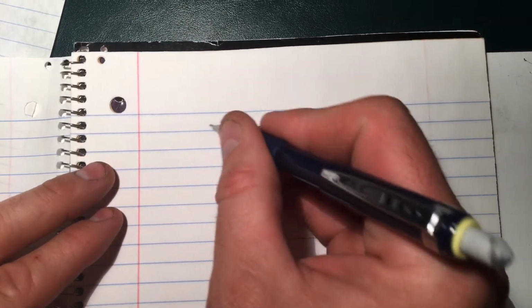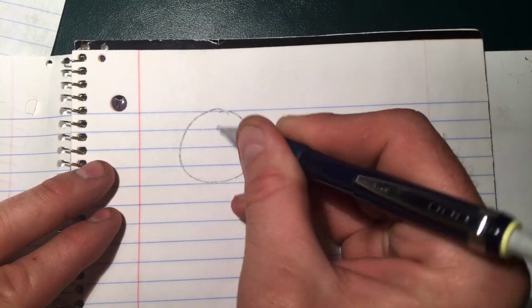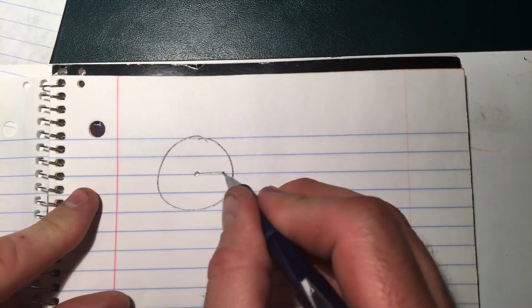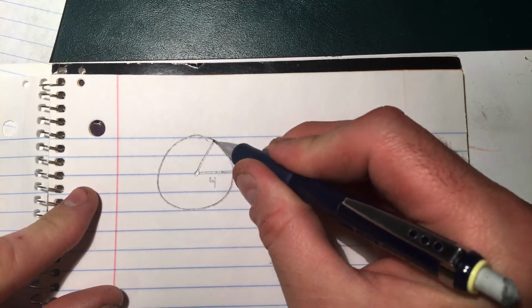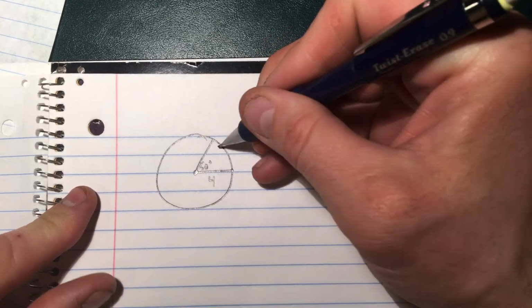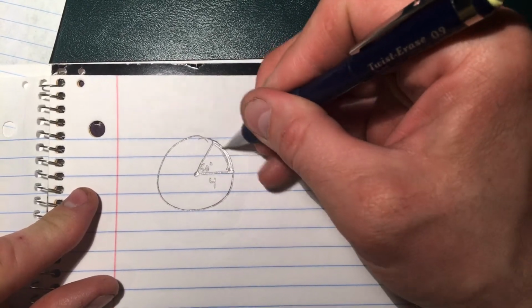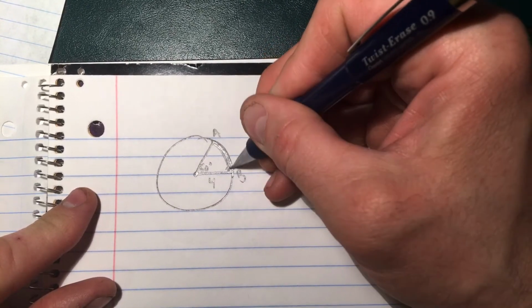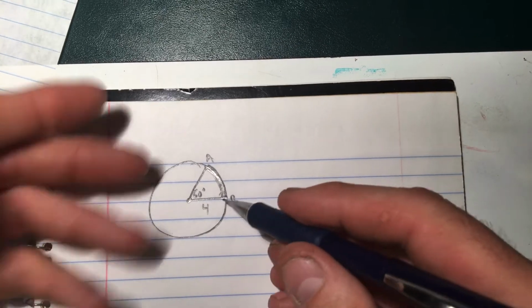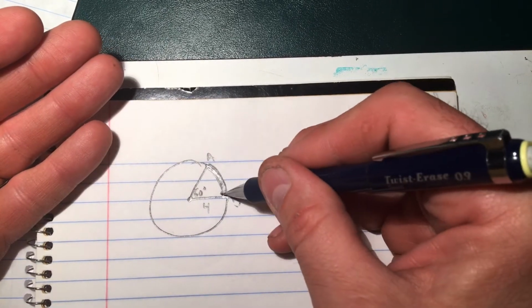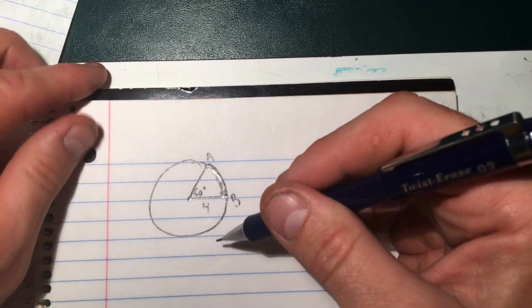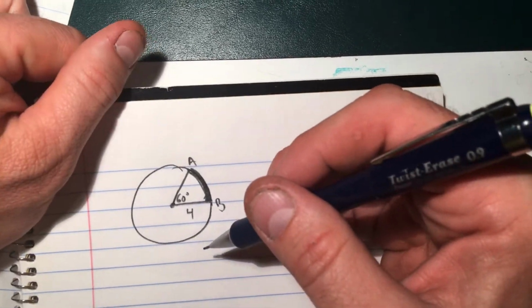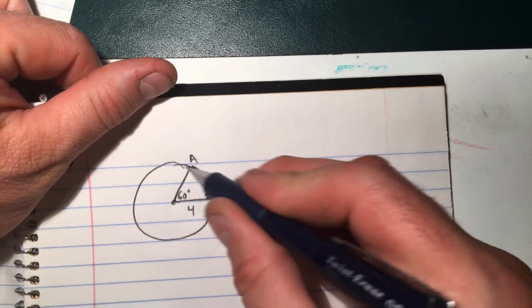Okay, so let's say somebody's got a circle, and they say to you, hey, I've got a radius of 4, but this angle right here is only 60 degrees. I want you to find out the length of arc AB. And you're like, what? Length of arc AB? But isn't that a portion of the circumference? Heck yeah, it is. So all you gotta do is figure out how much of the circle this is.